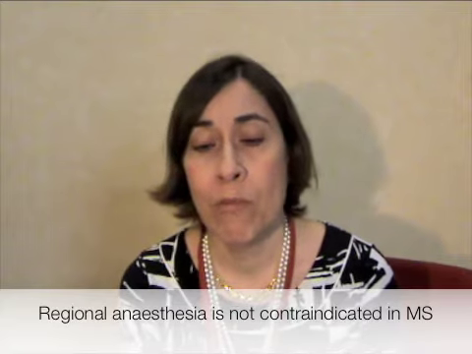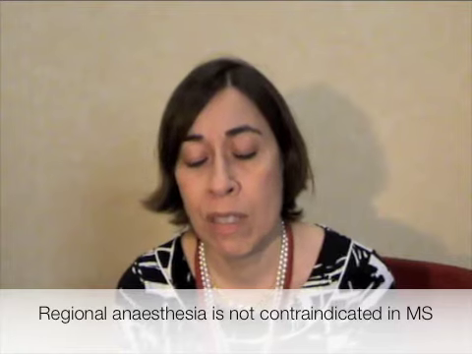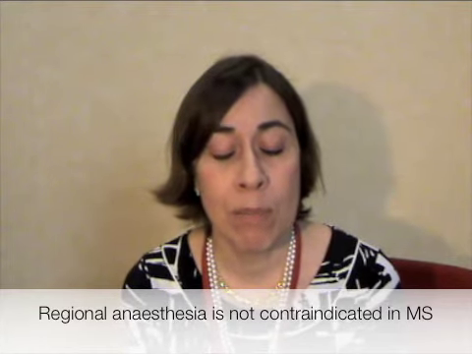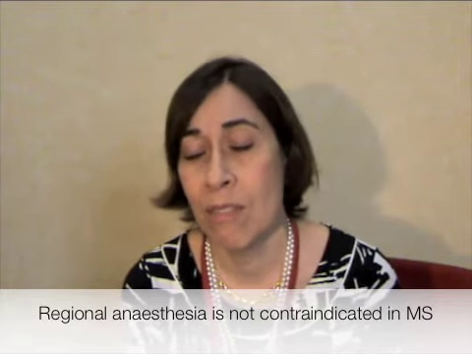So in the situation with multiple sclerosis, we do not feel that regional anesthesia is contraindicated, and we offer it as an option to all patients where it would be appropriate for the procedure, and we certainly offer it to all of our laboring patients. Sometimes people are concerned about medical legal implications, but they're just the same implications after general anesthesia.